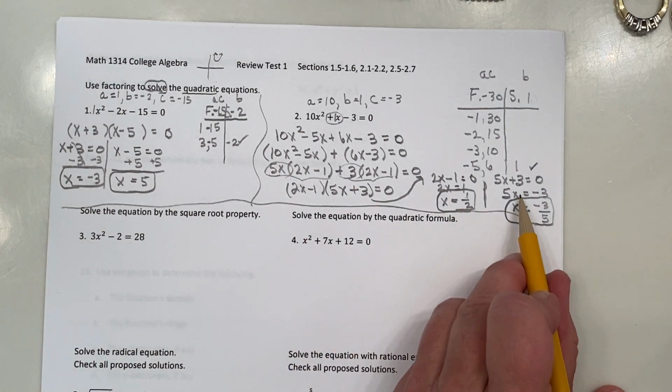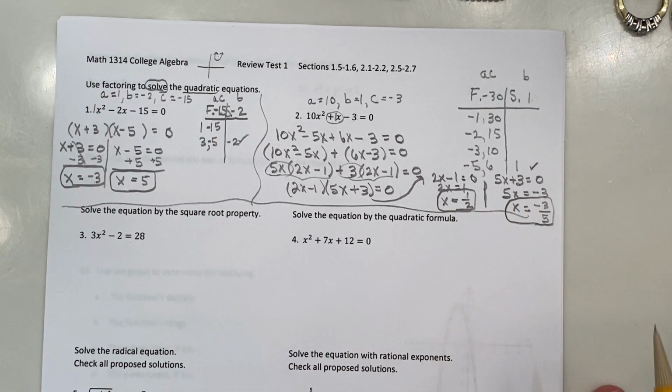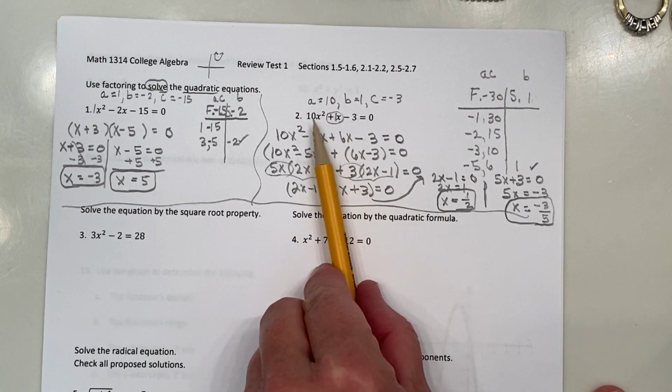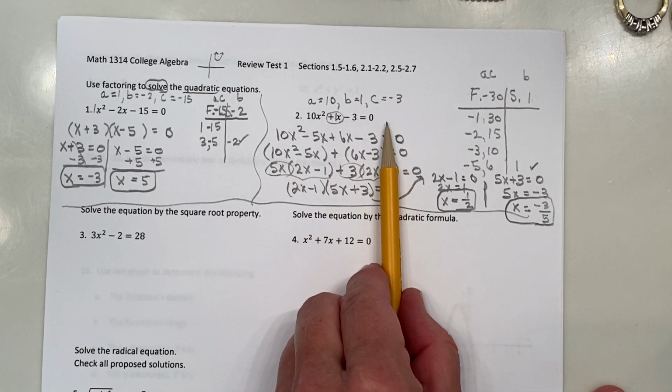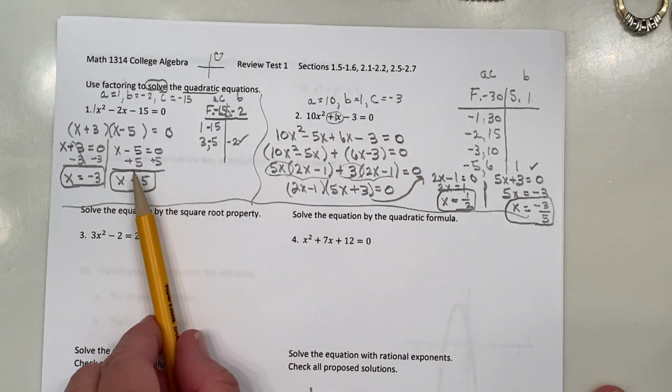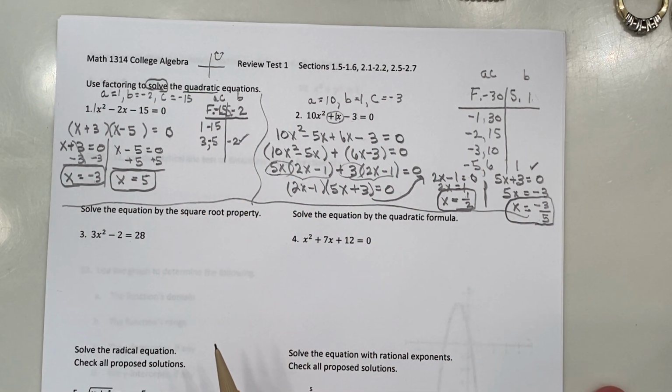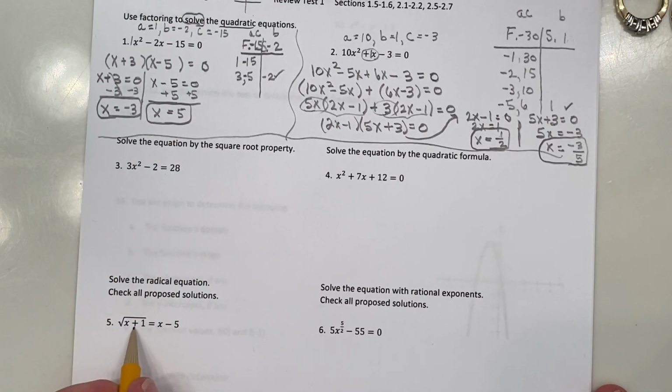If you're more comfortable showing all those steps, then go ahead and do it. If you're comfortable skipping those steps, then that's fine too. And both of these x values, when placed one at a time into the original problem, will check. We usually don't have any kind of hiccups when you're checking your proposed solutions in a quadratic equation. That's more down here, okay, with the radical equation.